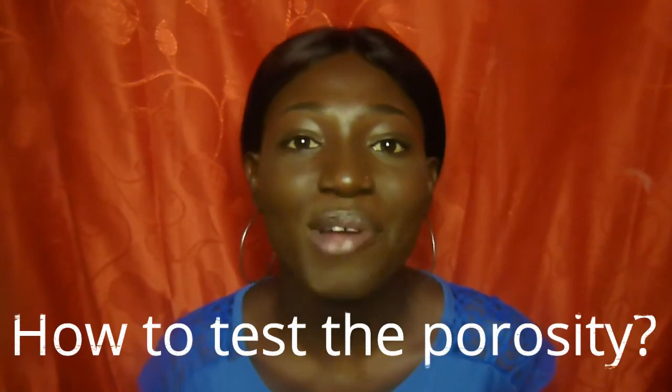And you can also be born with high porosity. If you've never done any chemical process to your hair and you have high porosity, then that means you were born with high porosity hair. Now that we've answered what porosity is and what the types of porosity are, next thing is, is there a way to test the porosity of your hair?